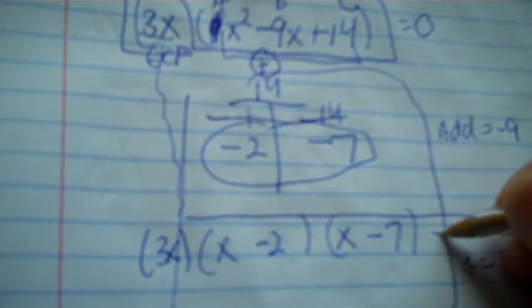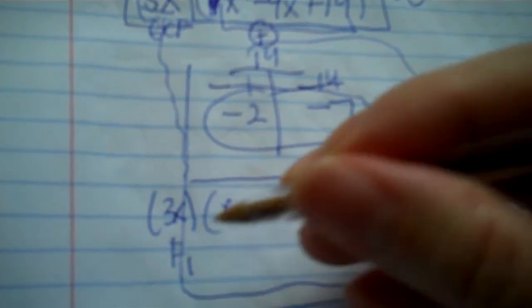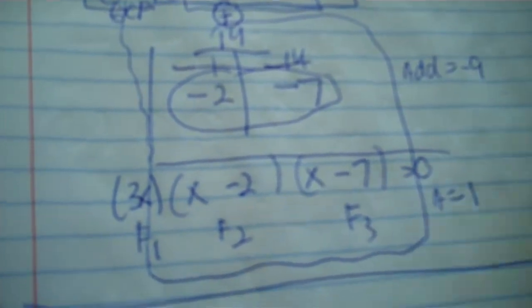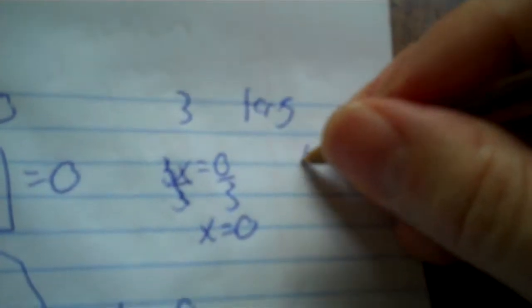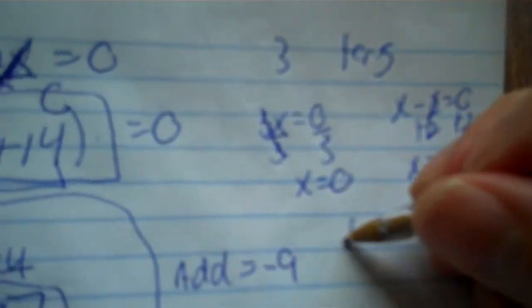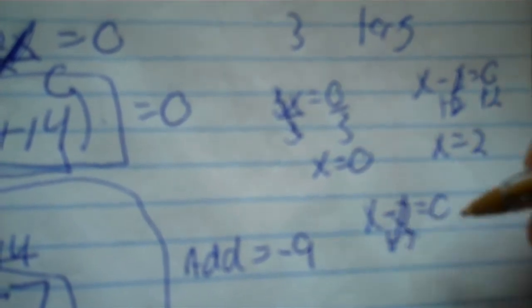Now you can't forget about your GCF. That pulls down here. And now I have factored the expression. So you have f1, f2, f3. So 3x could equal 0. 3 times x, you just do the opposite of times, which is divide, so you're going to have 0. x minus 2 equals 0. You'd add 2 to both sides. That gives us 2. x minus 7 equals 0. You add 7. That's 7. So 0, 2, and 7 are the 3 solutions.